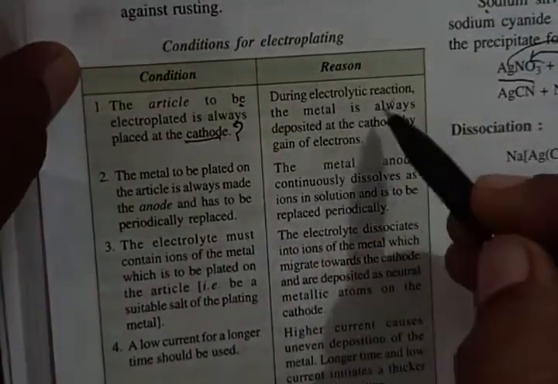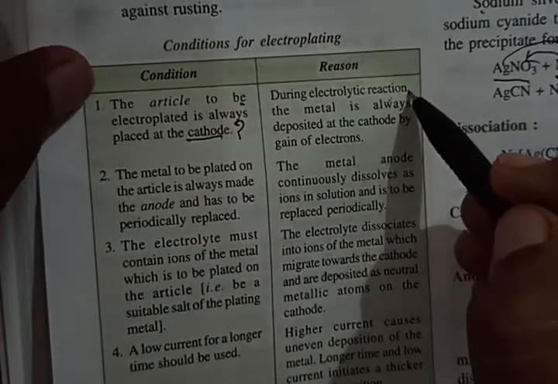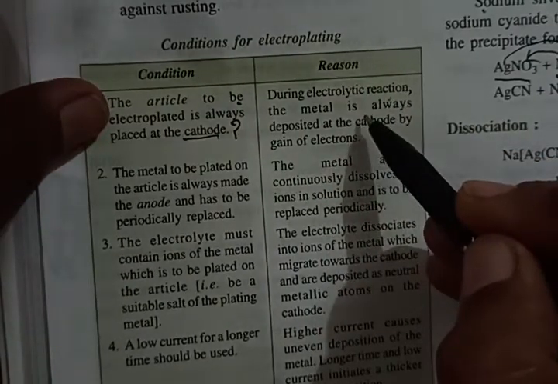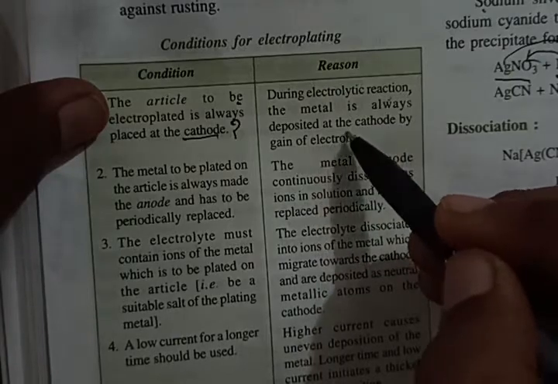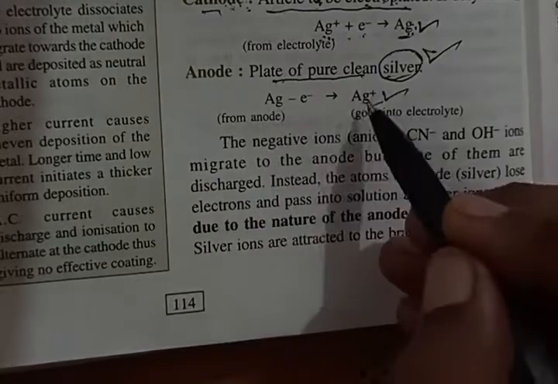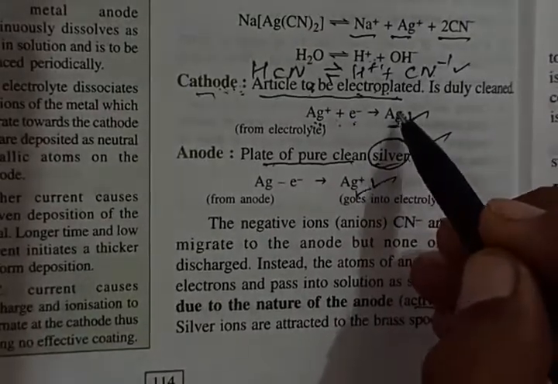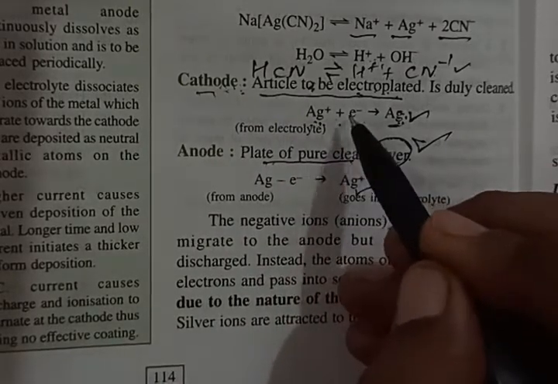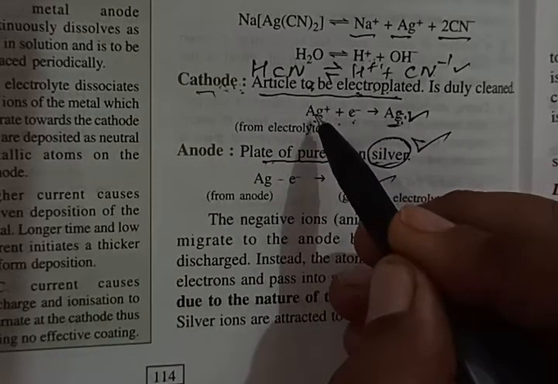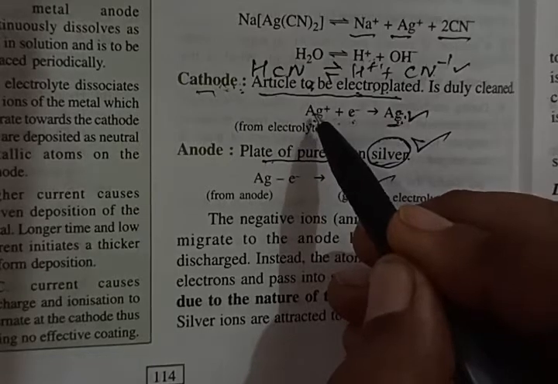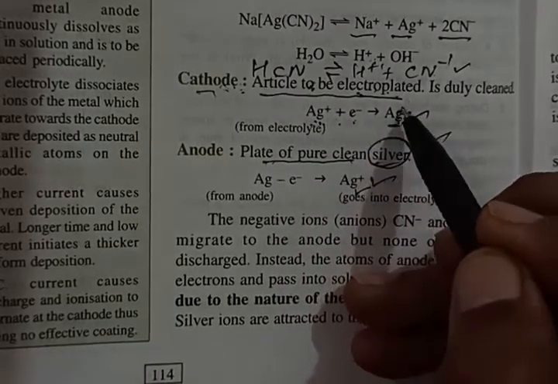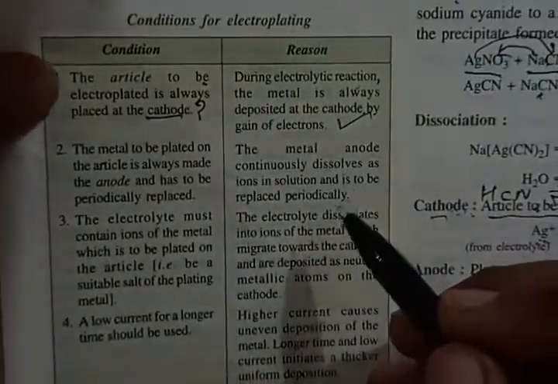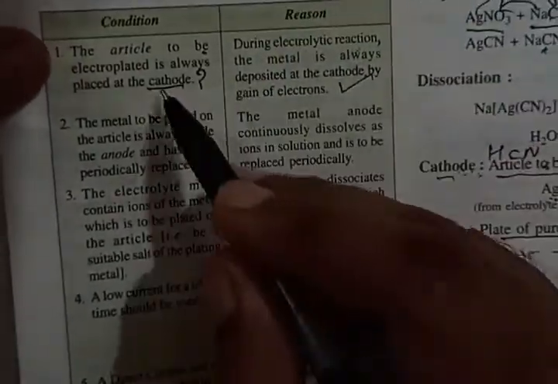So the reason: during electrolytic reaction, that is electrolysis, metal is always deposited at the cathode by gain of electrons. Metal ions gain electrons and form metal, which deposits at the cathode, and that is the reason they have mentioned it in short. Clear? One question, answered.